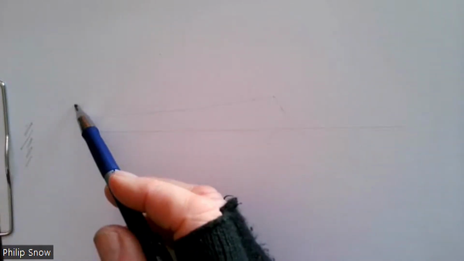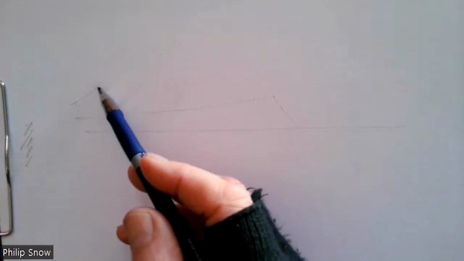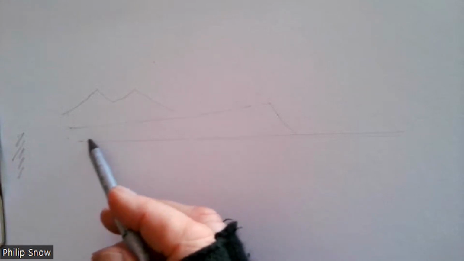And then we want the little mountains in the background here. I have to use a darker pencil. And then here, another little line of cliffs.